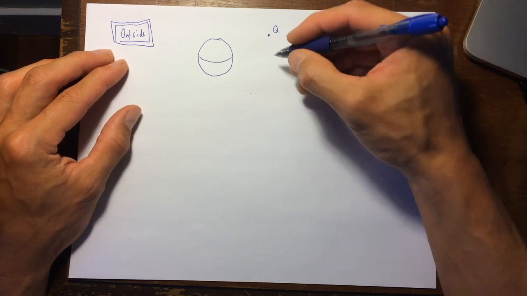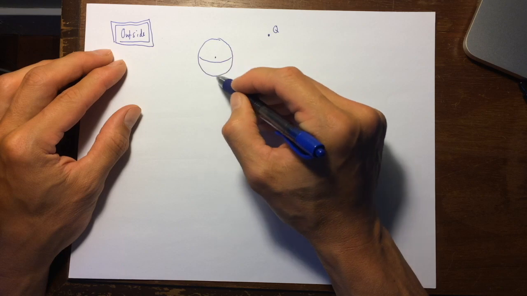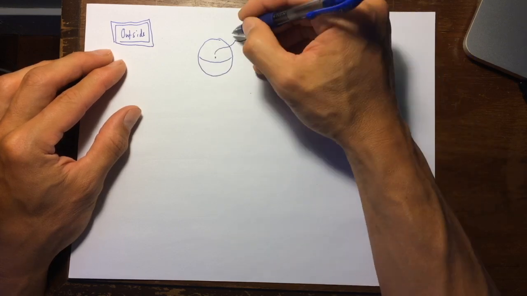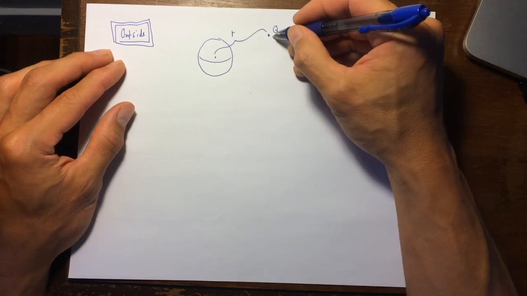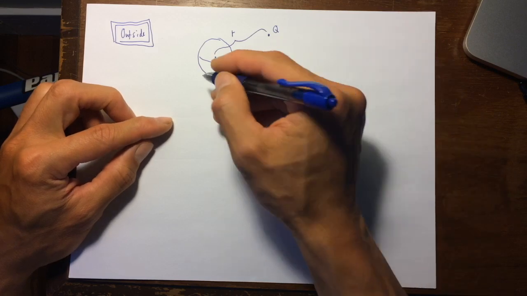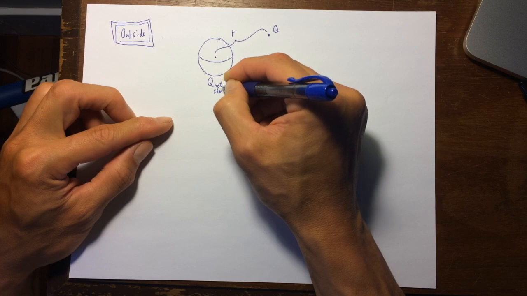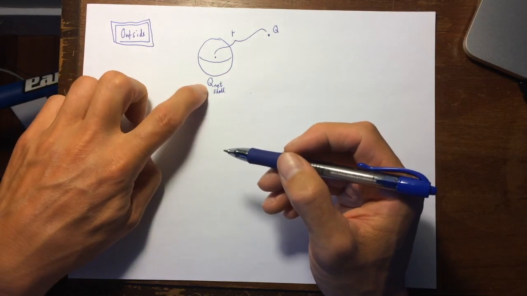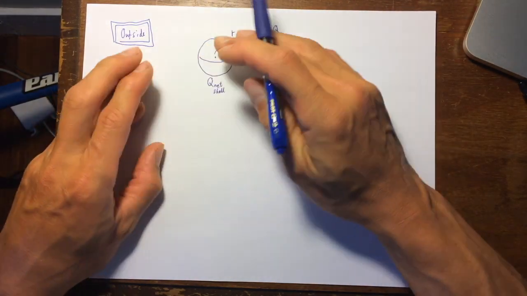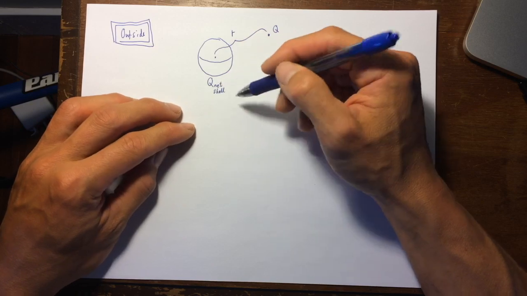And I'm going to say that the center of the sphere is a distance little r from the point charge over here. And I'm also going to say that the net charge of the shell is called capital Q, right? So there is a certain amount of charge spread uniformly over the sphere, and the total amount of that charge is called Q net of the shell.